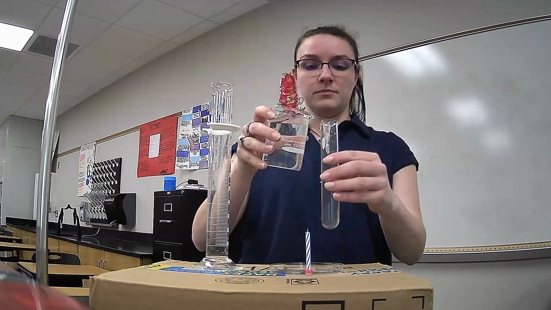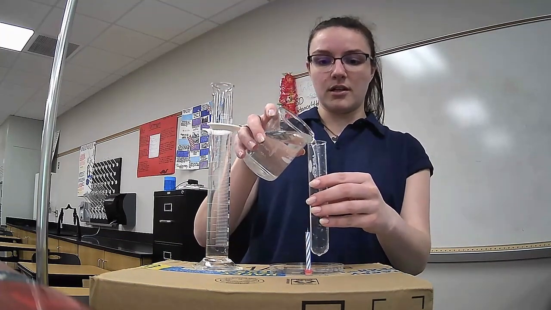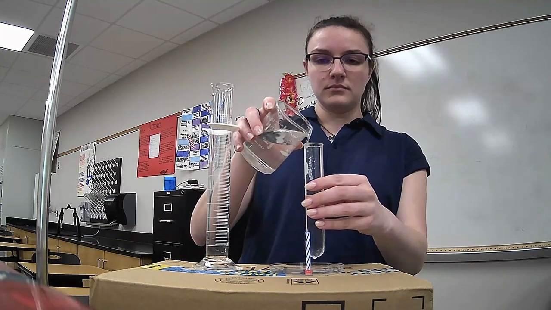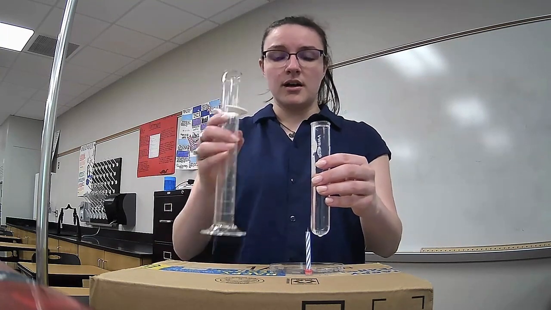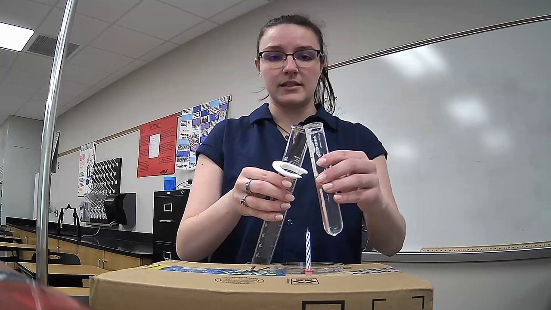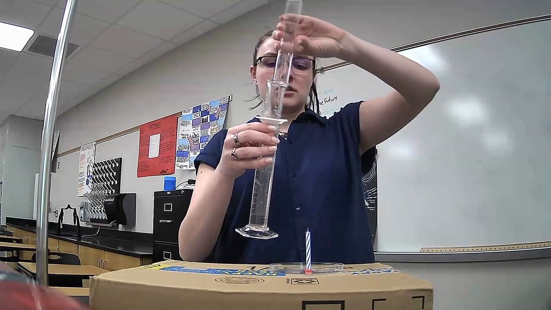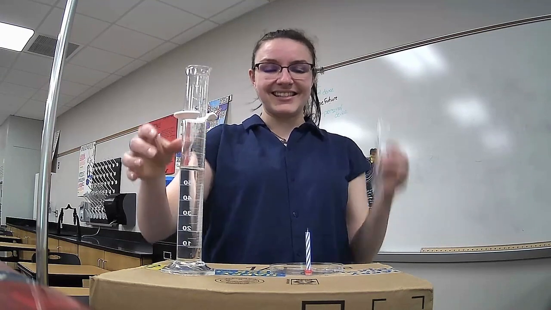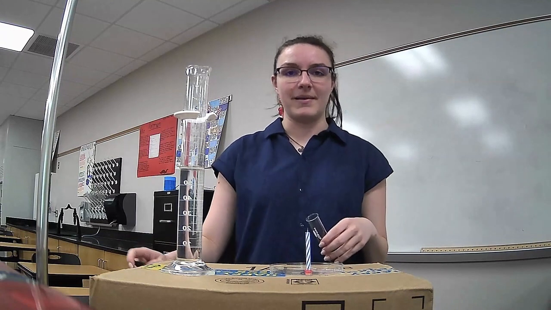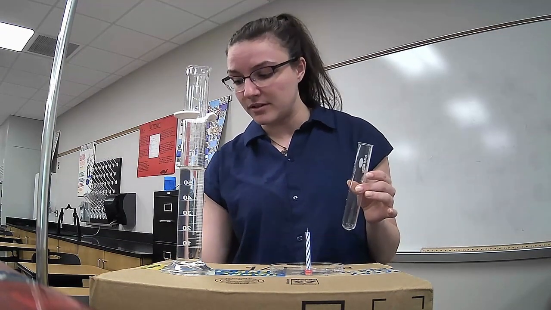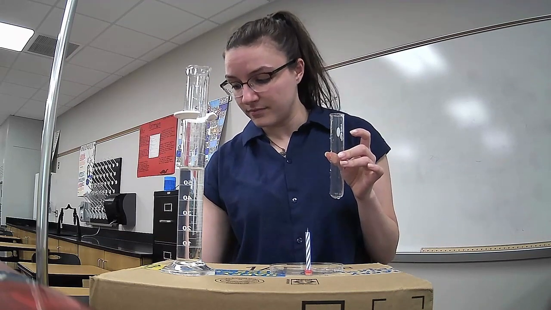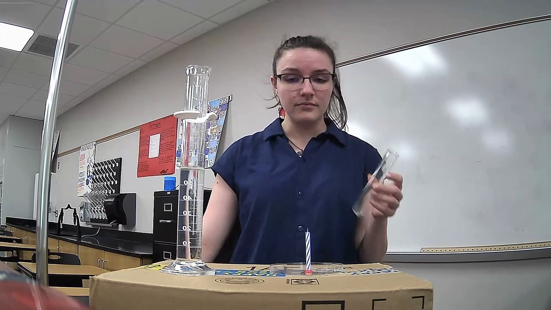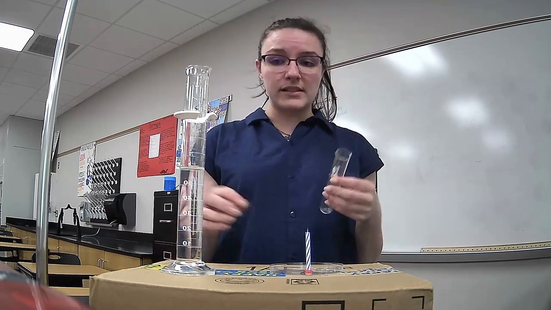So I'm going to fill it up to the top with water. So I have a full test tube of water. I'm going to dump it into my graduated cylinder to measure the volume of this test tube, and I get a volume of 60 milliliters for my test tube. So I'm going to write that down so I remember it, that the volume of my test tube is 60 milliliters. So I know that this holds 60 milliliters.